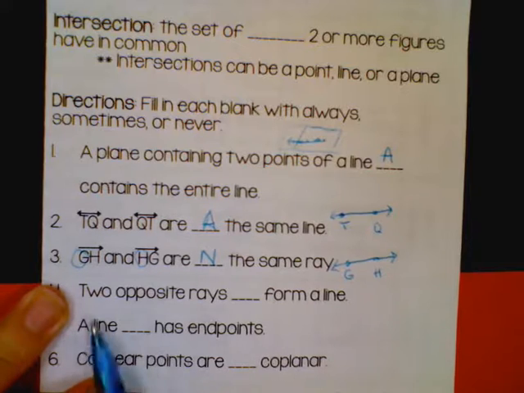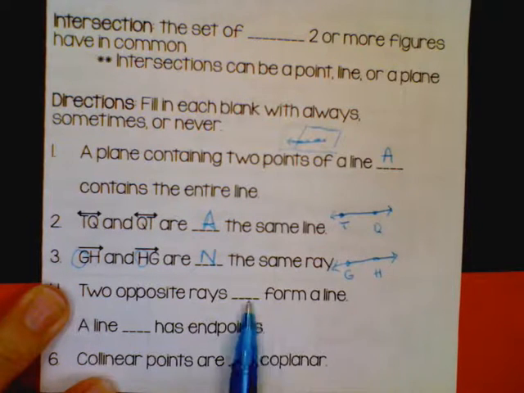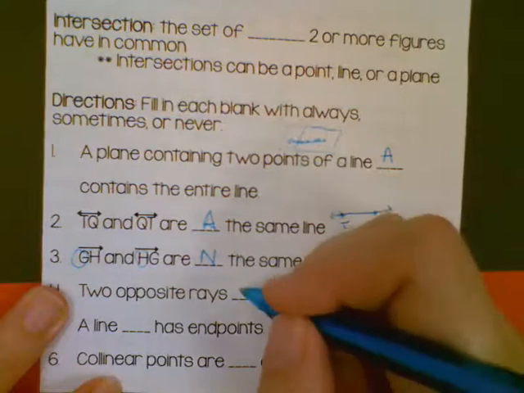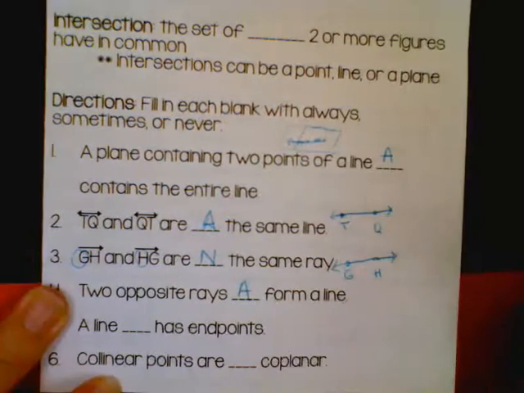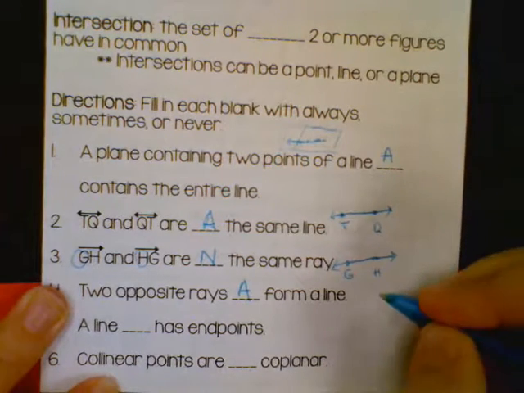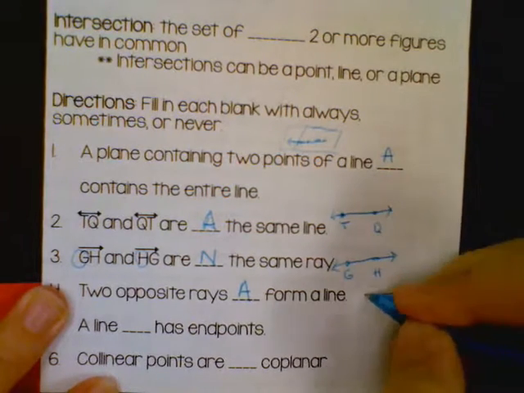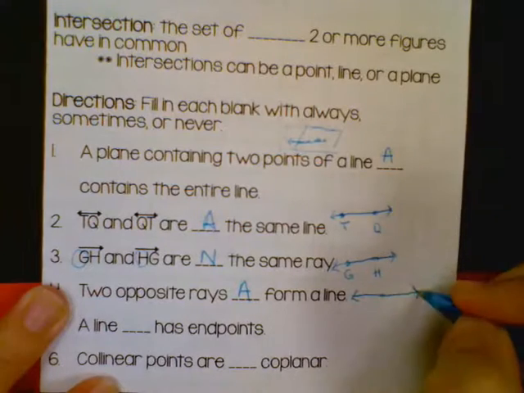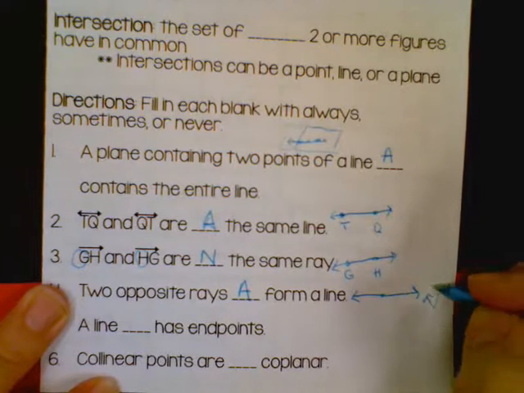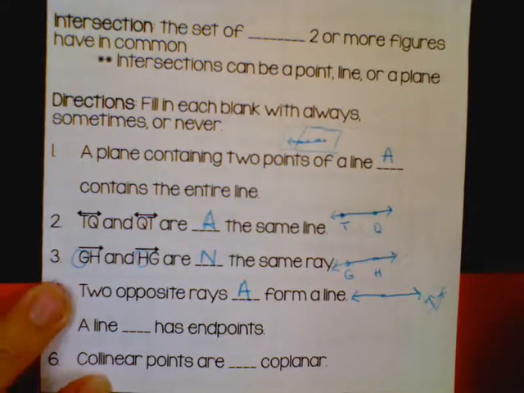So for the next one, it says 2 opposite rays form a line. Very good. That one was always. That's the definition of an opposite ray, is that they are collinear. So if we have one going this way and the opposite ray going that way, they end up making a straight line, as opposed to something like that. You know, if we have a ray here and a ray here, those are not a line.